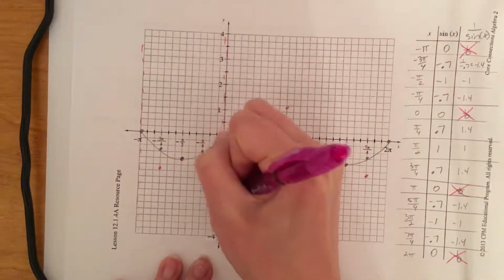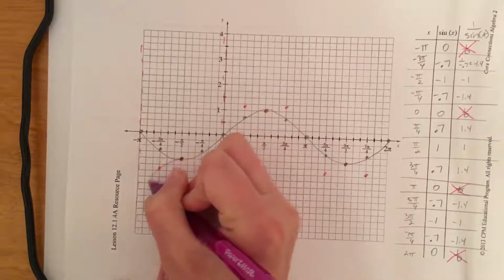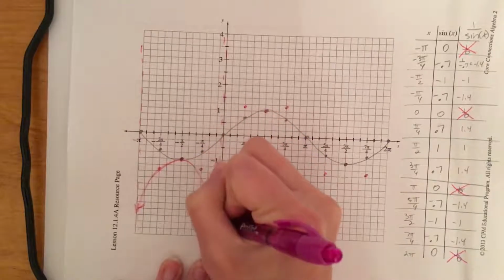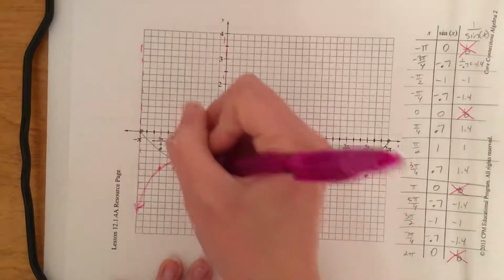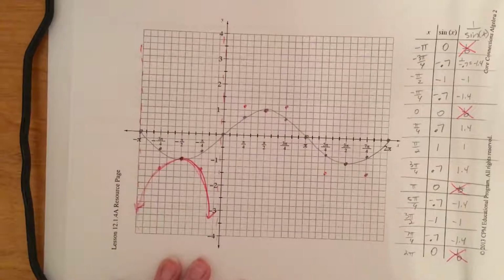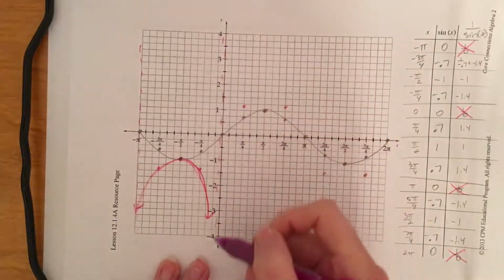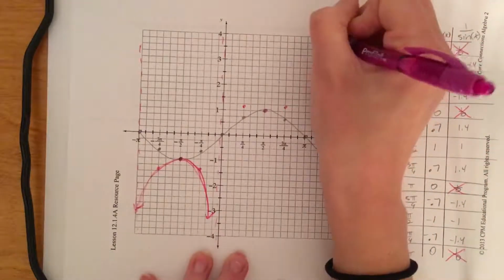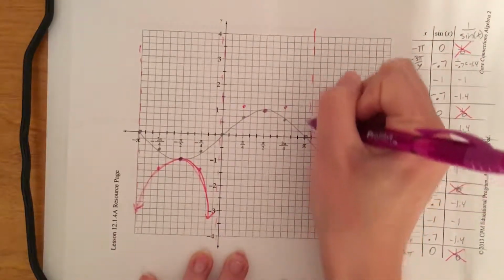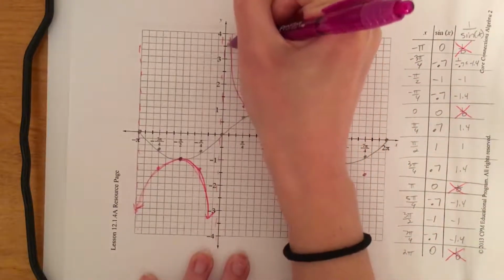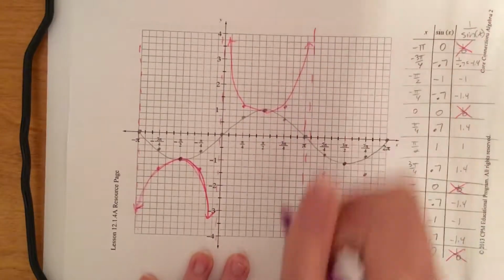Just like tangent, we had asymptotes. So these two are going to connect. We're going to connect those, pretend I didn't quite make it there. But those are going to keep going down forever. So we have this asymptote at 0 also. Then we also have one at pi from our table. So there will be another asymptote. I'm a little off there, but you get the idea. So same thing here. It gets closer to those asymptotes, but never touches it.